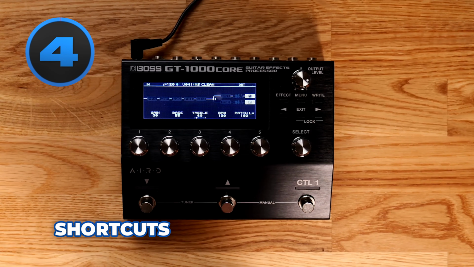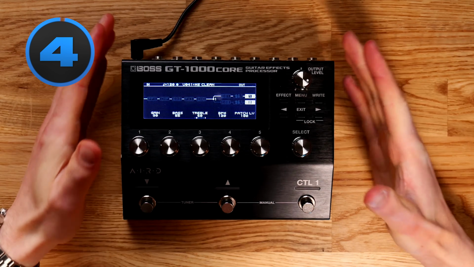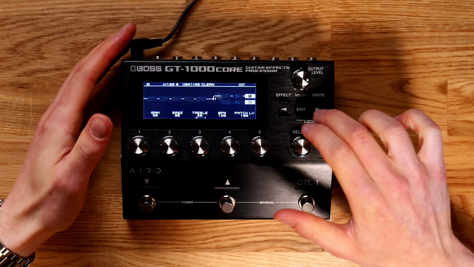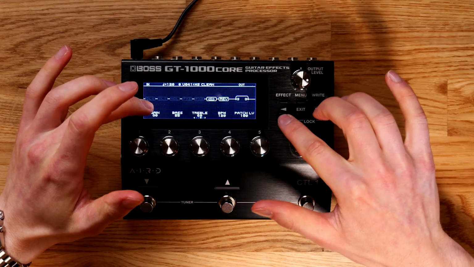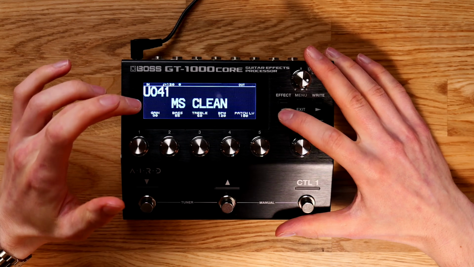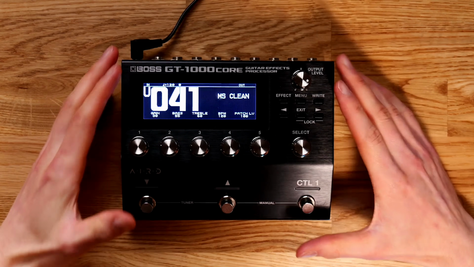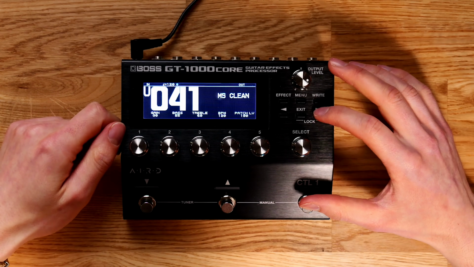Next, let me show you some simple shortcuts that will elevate your workflow on the GT-1000 Core. If we use these arrow keys, we can scroll left and right to change how we view our effects chain in detail, but also customize the display of the information on this master screen. This right here is one of my favorite ways to use the pedal. Next, you'll then want to scroll through all of your different patches with this new display mode.